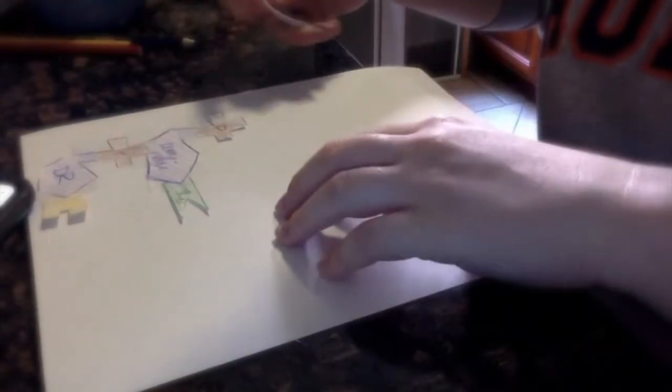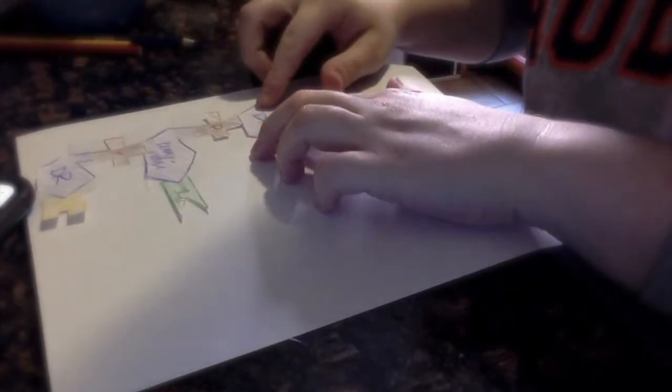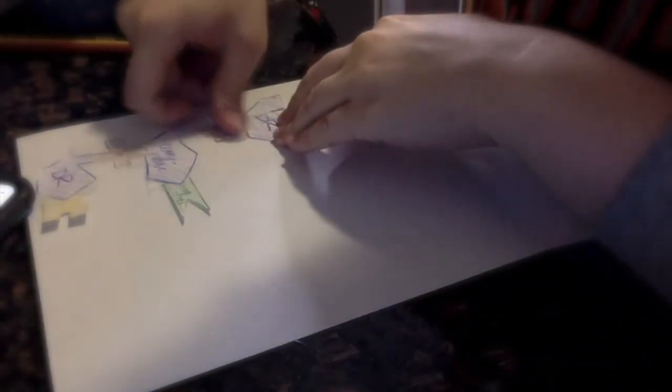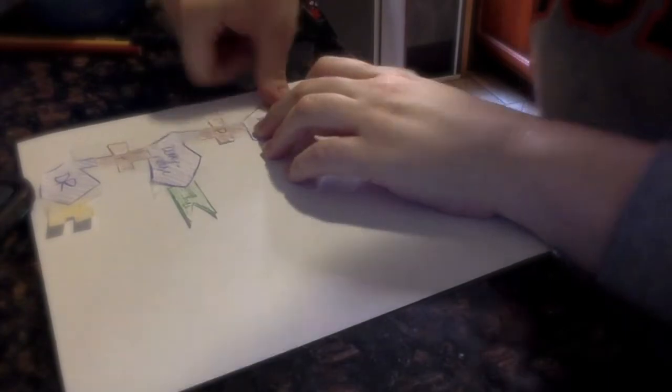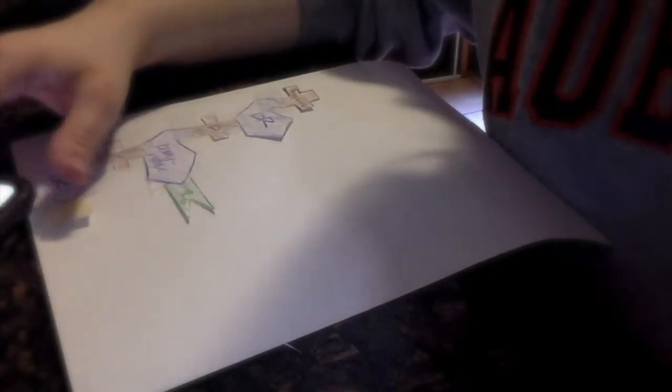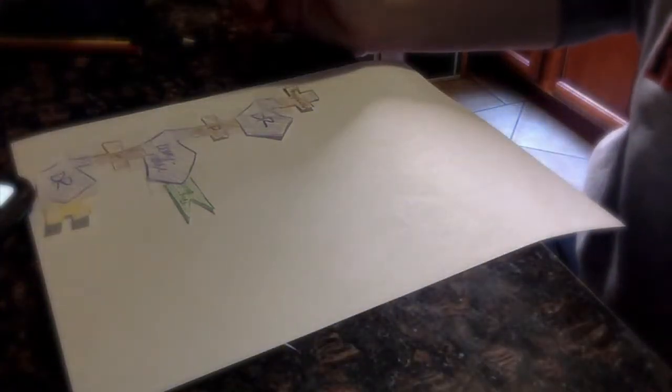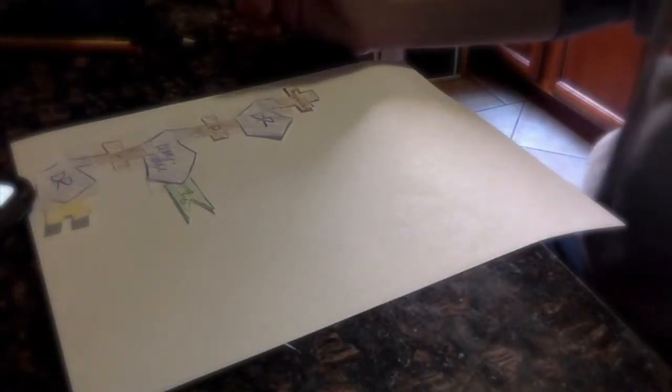Now I'm going to do that again, and this time we're going to add a guanine. So once again, I'm going to take my deoxyribose and glue it down right underneath my phosphate. I'm going to add another phosphate group. And then I'm going to add a guanine. So I'm going to grab a G.